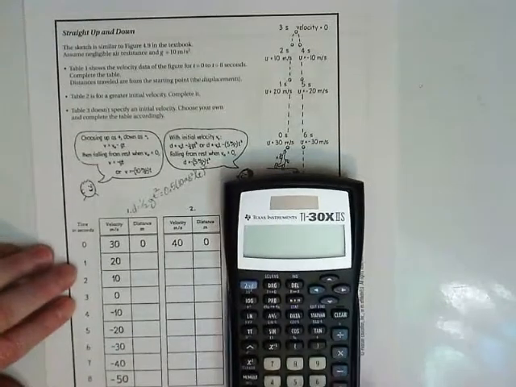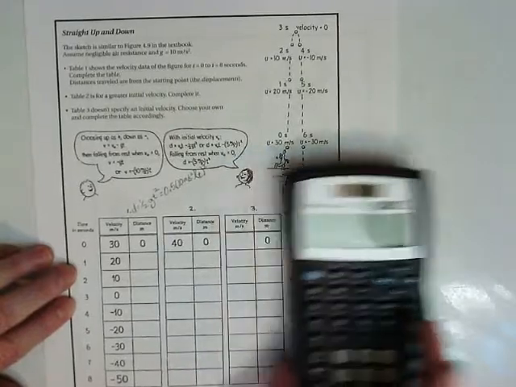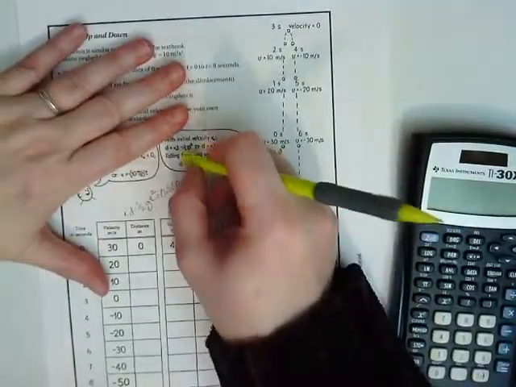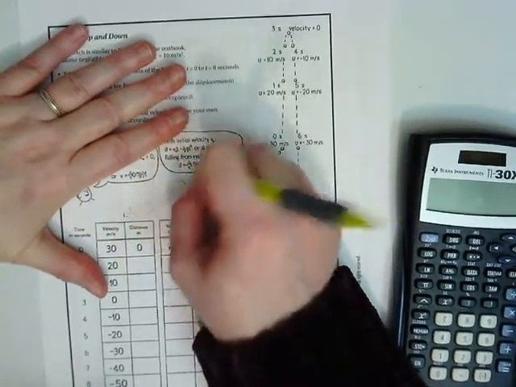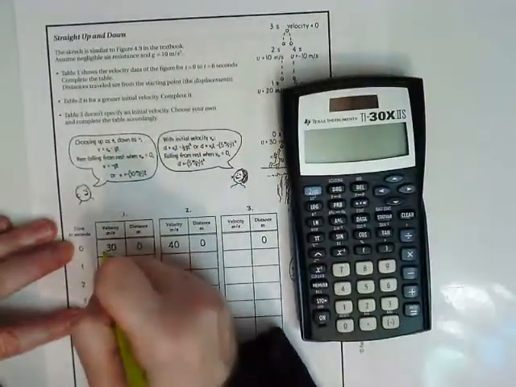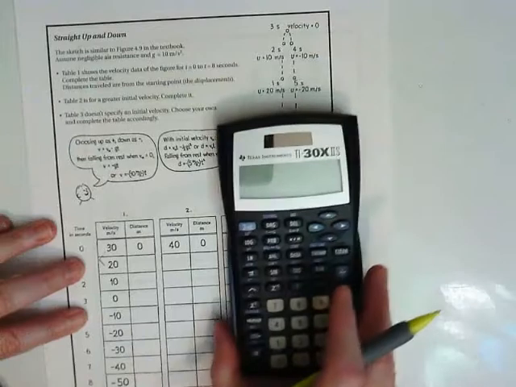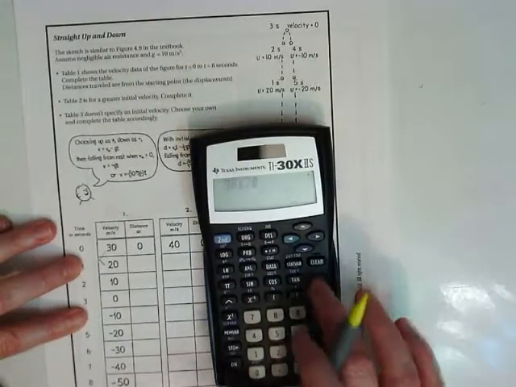So that's one way we could do it. Honestly, I think it might be easier to do it a little bit different way, using averages this time. So let's take a look at that, okay? We can figure out our average velocity here by adding these two up. So 30 plus 20 is 50, divided by 2.